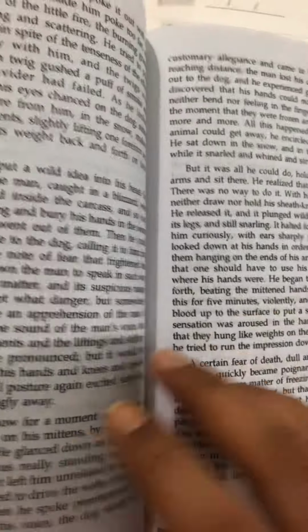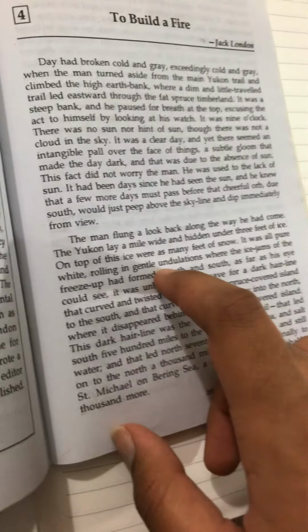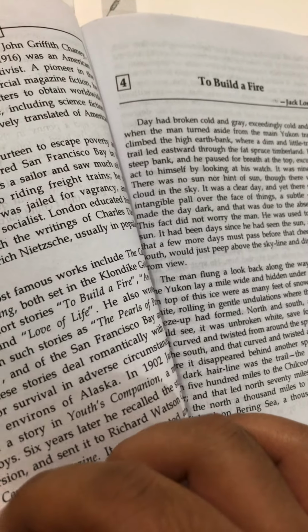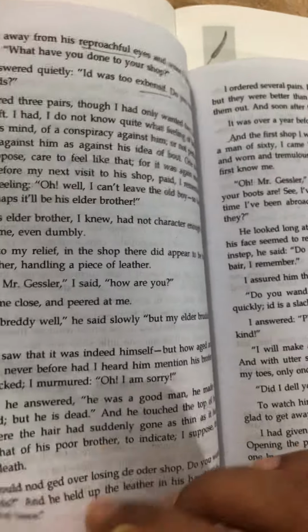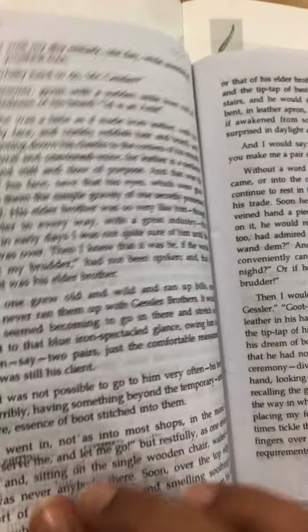I'll link a movie down below, one which you should watch. One is a proper adaptation of the work, because this is obviously abridged, and one which is just a little bit based on it, but not completely. So yeah, this one is also one I love.